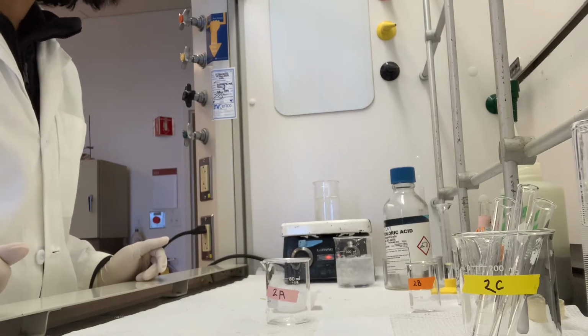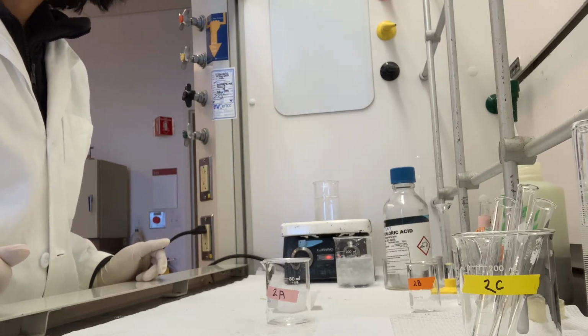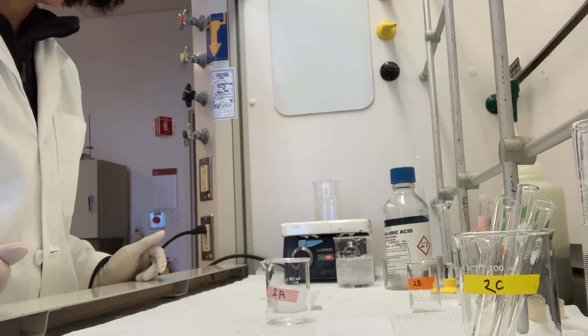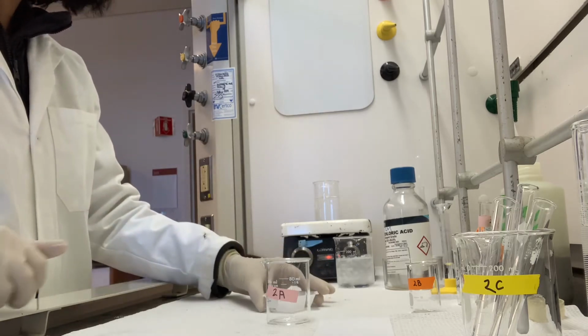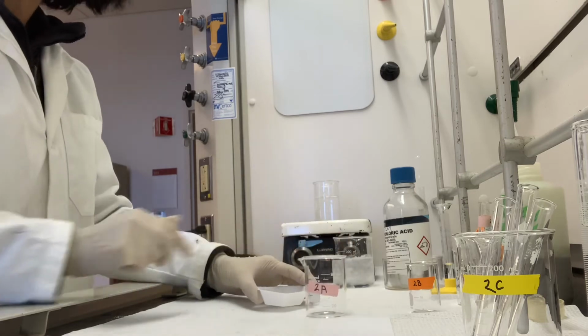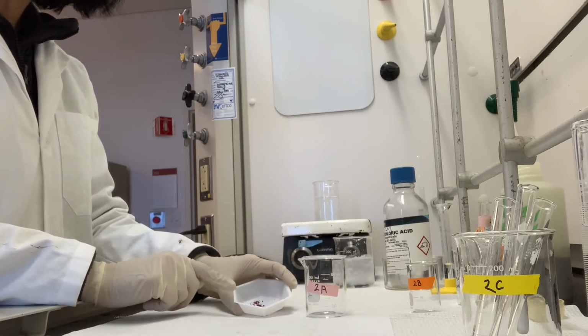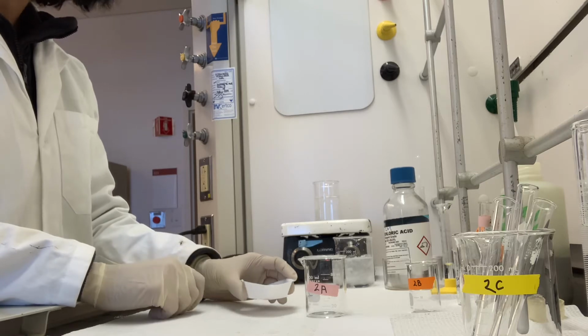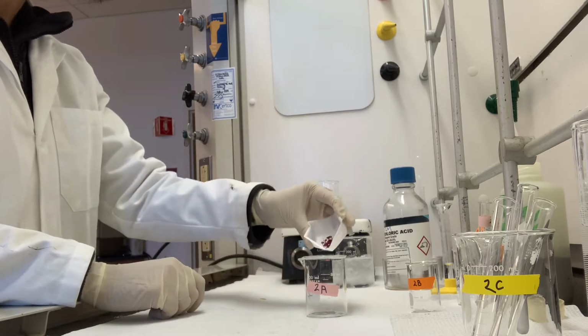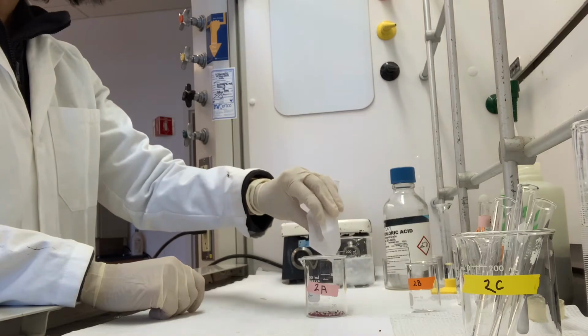This is a demo video for Experiment 2 in the Le Chatelier's Principle Lab. I'm going to start at step 2A. I have 0.26 grams of cobalt chloride crystals pre-weighed in the weigh boat. So I will start by adding that to my beaker.